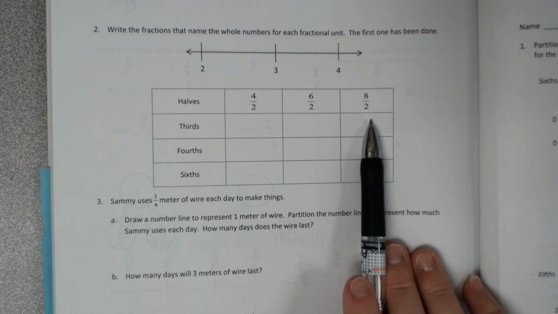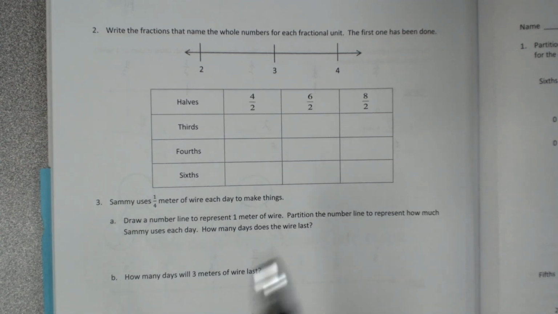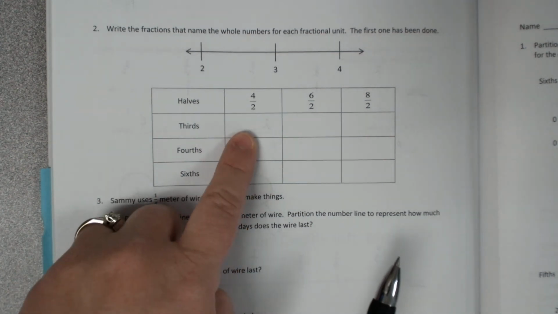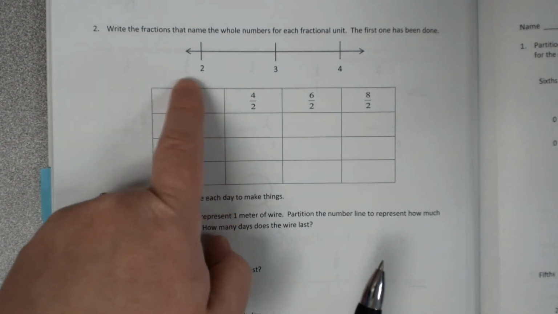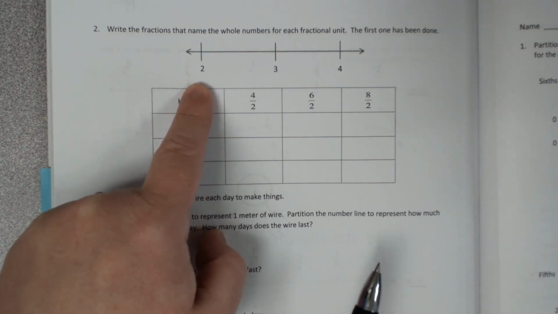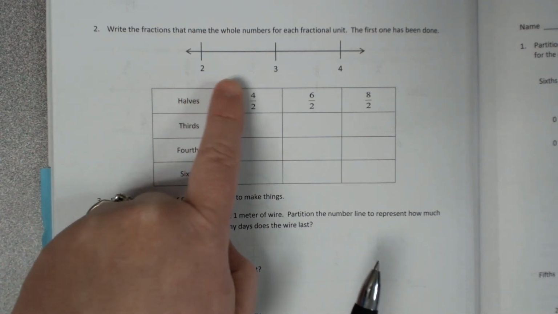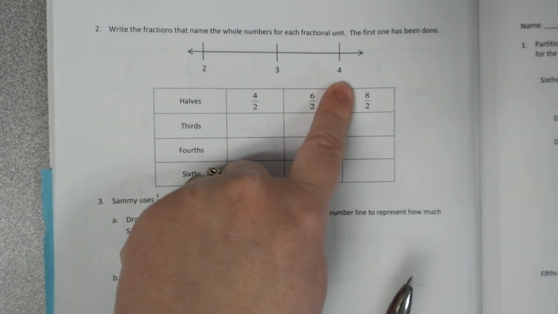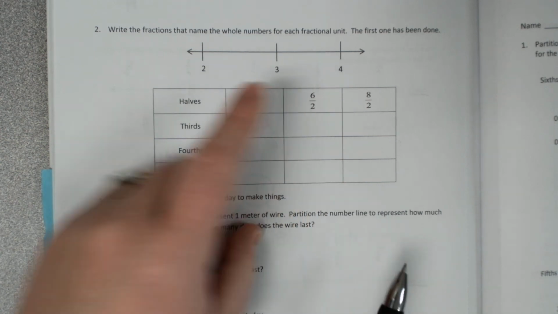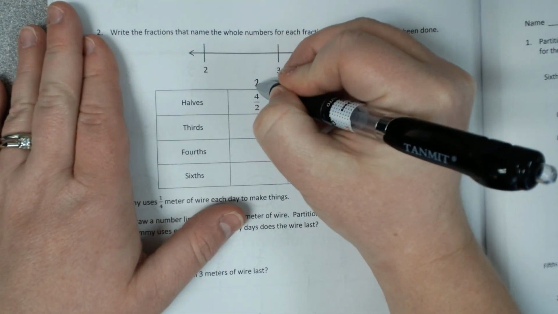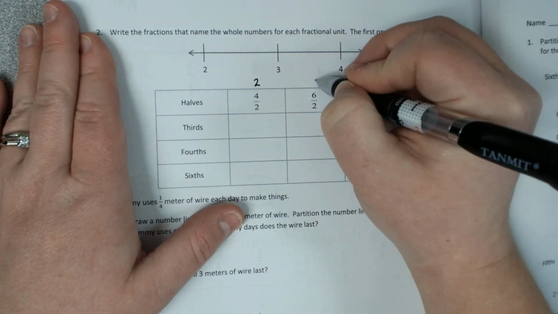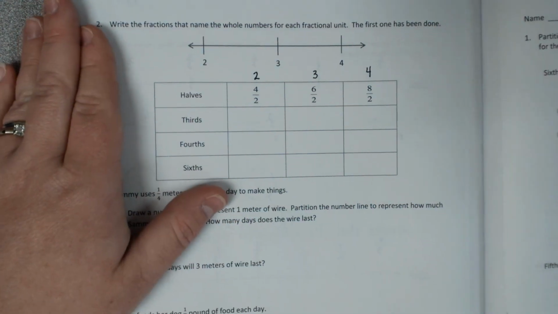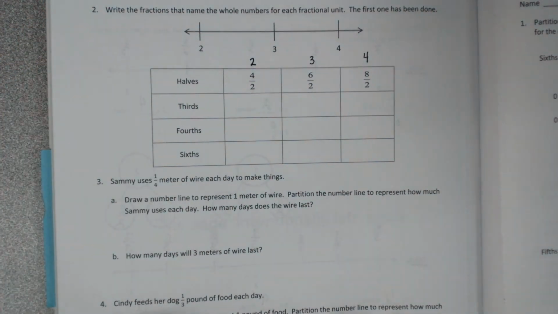Thirds would be, let's see, well, here it's saying that 4 halves would be 2, and 6 halves would be 3. 8 halves would be 4. That's what it's saying, right? So think of it. I might even add a column up here. So 2, 3, 4. Okay?